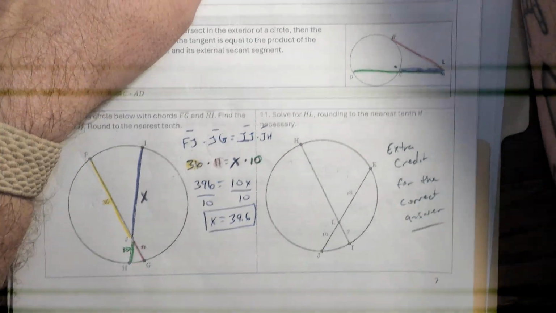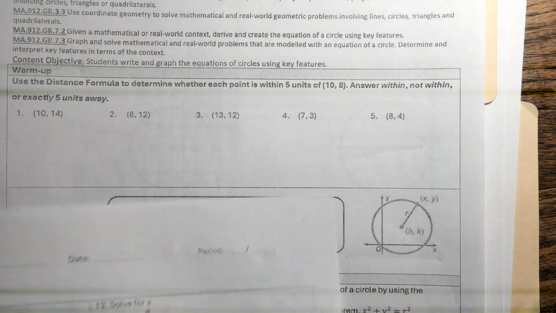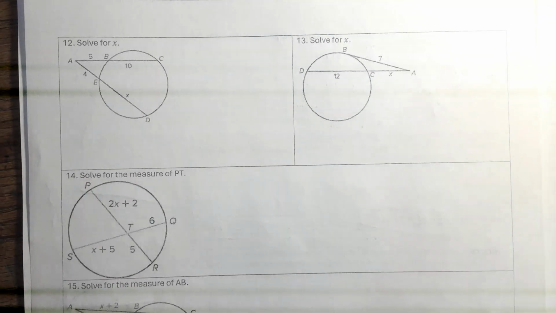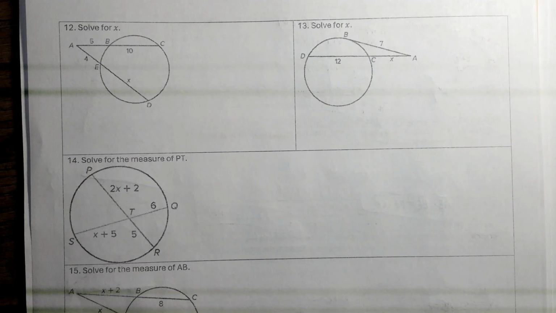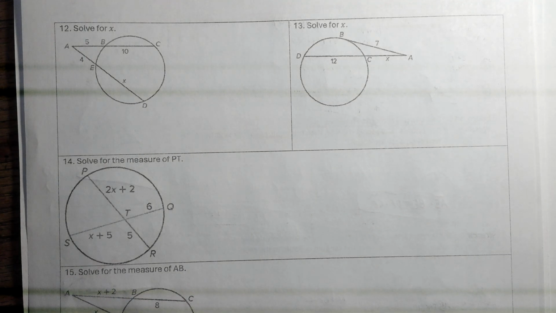So let's flip over to page 8. Time's a wasting. Page 8 is the last of this page. I'm going to go ahead and do the next video here shortly. I'll finish off module 10 tonight, but this will finish off topic 6 in this video.